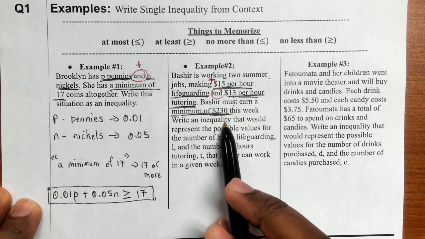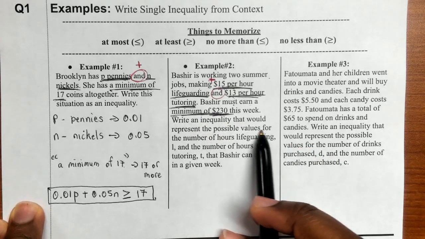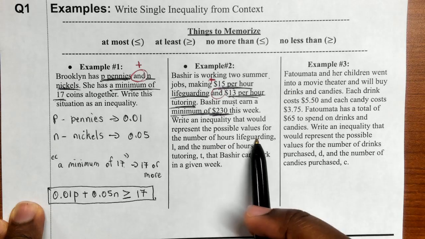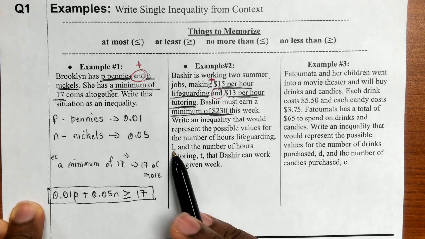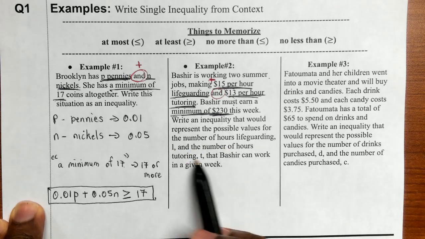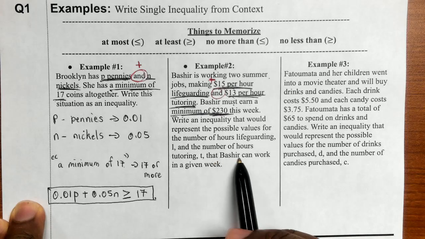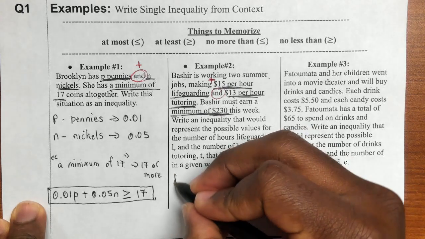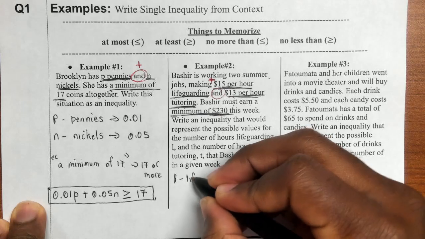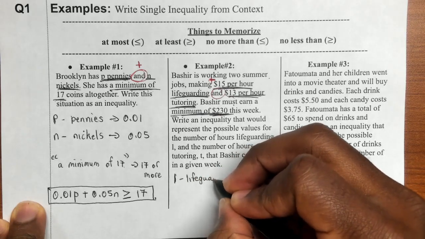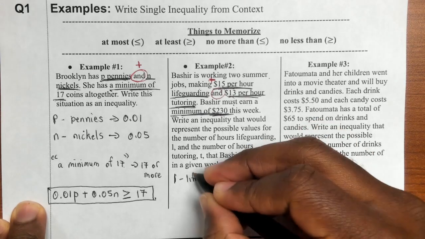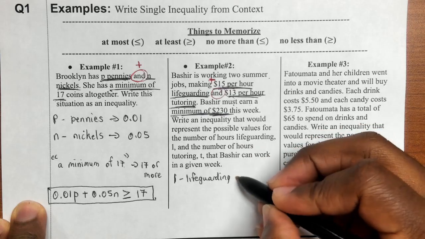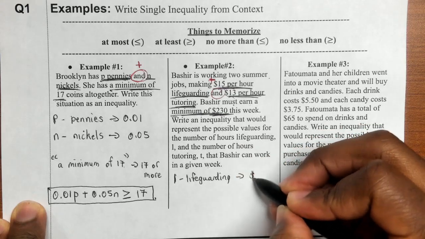Write an inequality that would represent the possible value for the number of hours lifeguarding, which is represented by L, and the number of hours tutoring, represented by T, that Bashir can work in a given week. So L represents lifeguarding, and they're earning $15 lifeguarding.